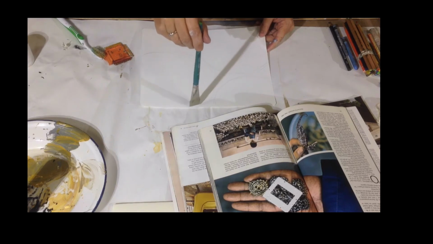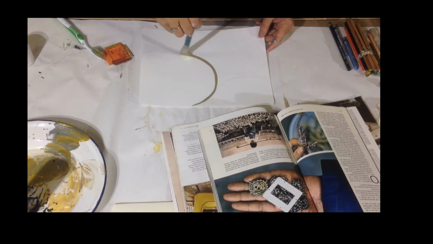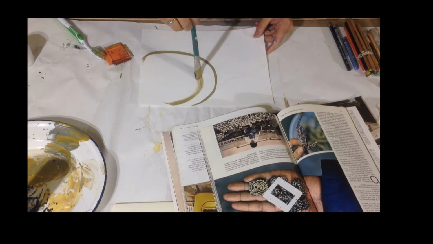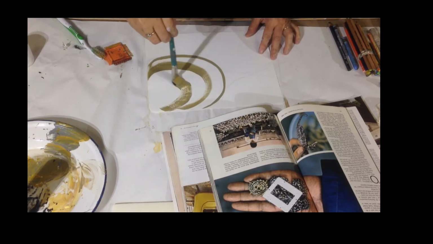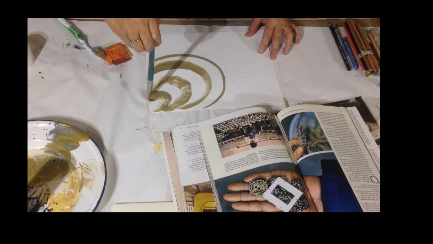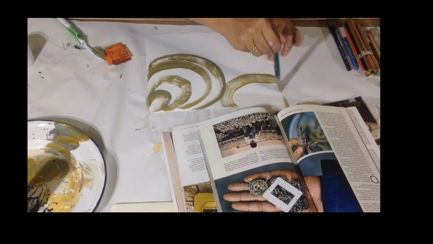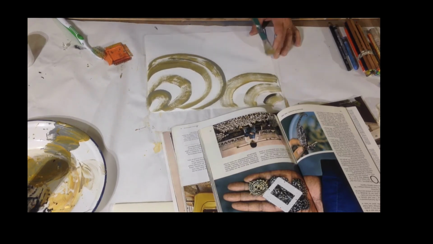So I'm going to be using some of the similar colors that are in the photograph. I'm not going to copy it. I'm going to use it to let it influence me and see what happens. So I'm going to create these circles and circular shapes and then start adding things to them.